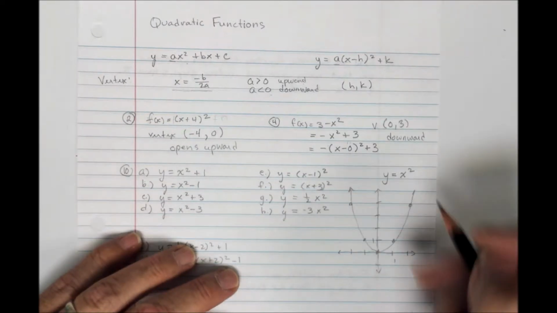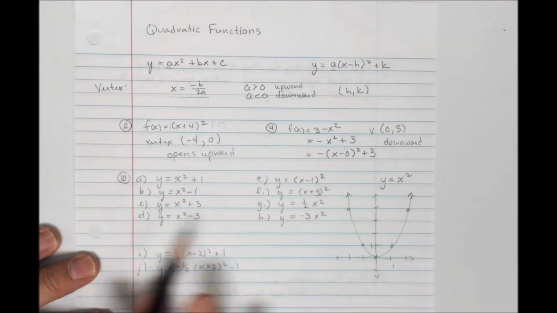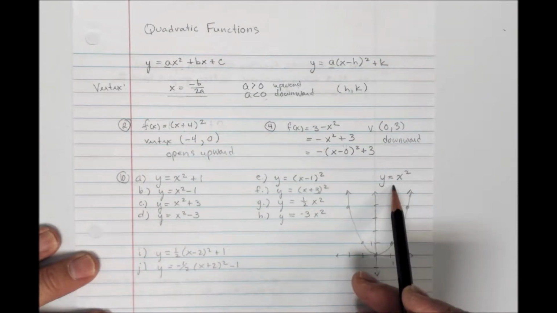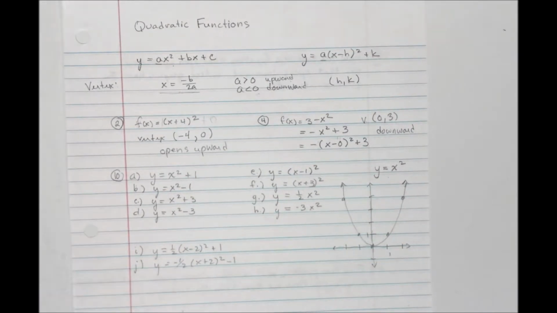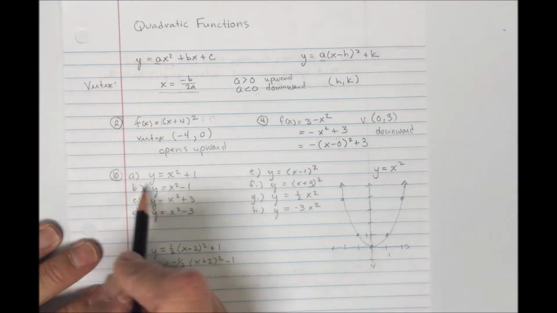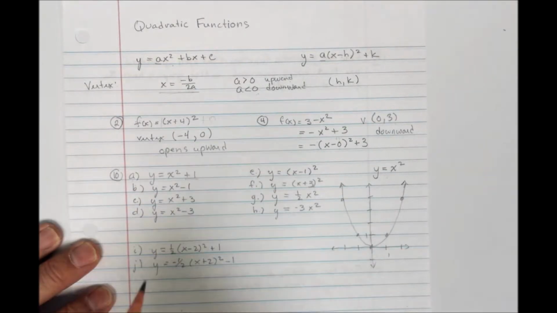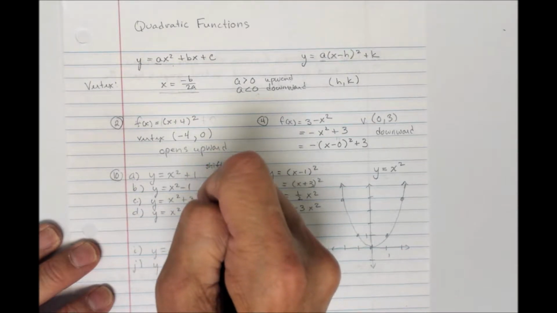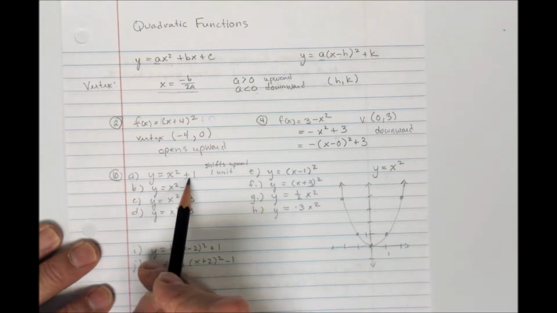Now what happens here, in these examples, these are transformations that have been performed on y equals x squared and would give you a different looking graph. It might be inverted, it might be translated or shifted, it might be stretched or compressed, all depending on that type of transformation. Those are the transformations you've been studying. So like here, if you look at answer A, how is this related to this? The plus 1 moves it up 1. So it shifts upward 1 unit. Now notice here, the plus 1 is on the outside.